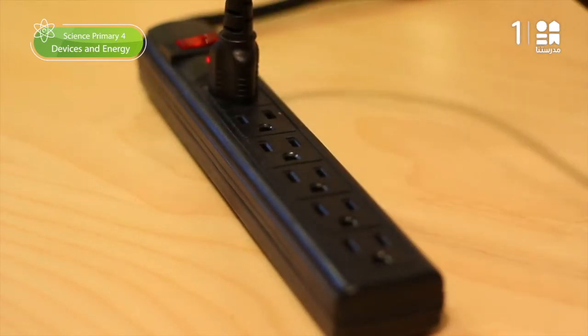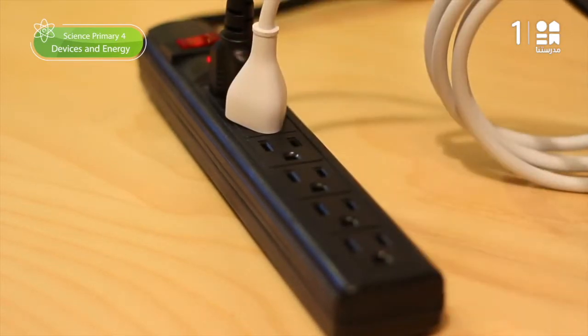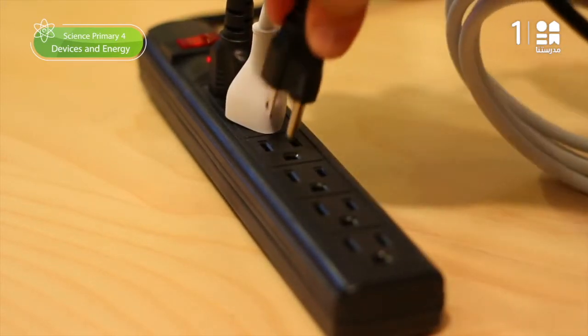For example, can we put food in a refrigerator without connecting the plug to electricity? Of course not, because the refrigerator can only operate with electrical energy. And part of the electrical energy turns into light energy that lights inside the refrigerator.